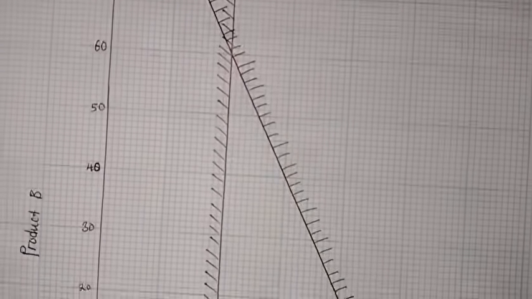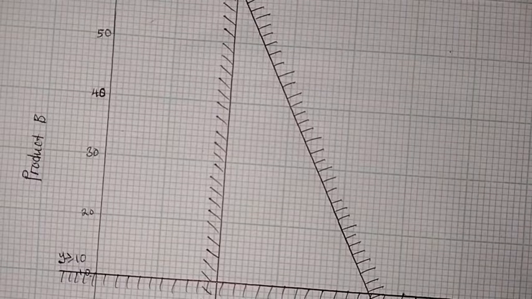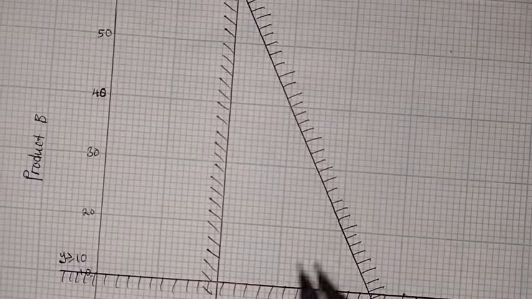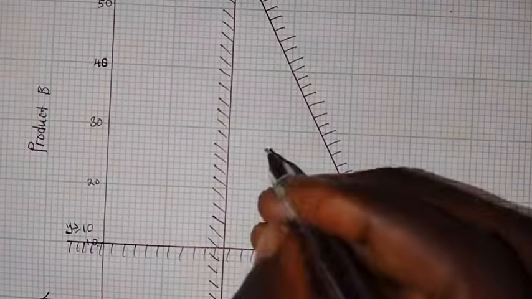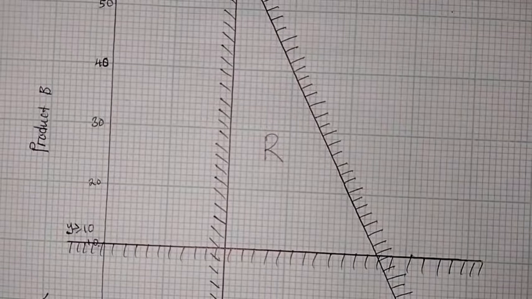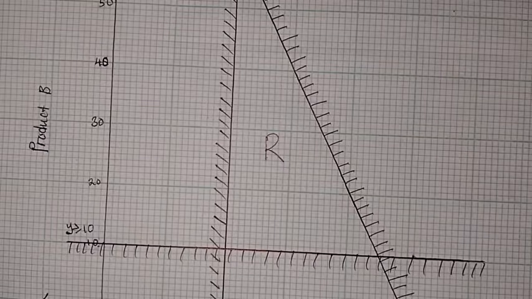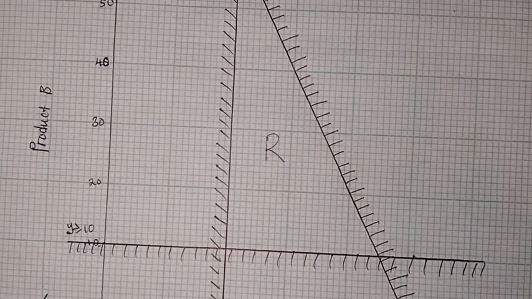All right, so this is what we are going to have, as you can see. Here we are indicating clearly the region where these inequalities must lie. As you can see, this is the feasible region. This is the region where these inequalities must lie. Okay, so I hope it's clear for this one.